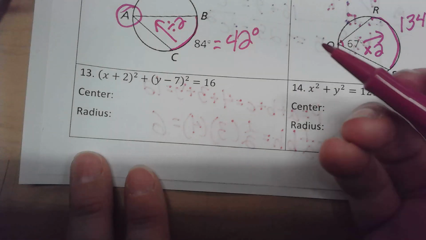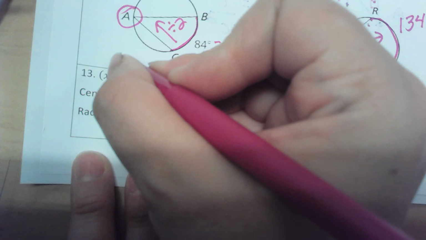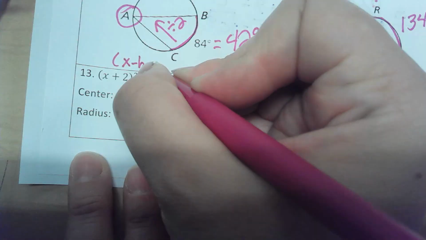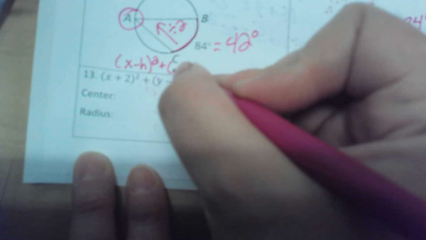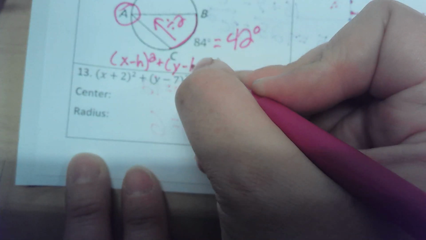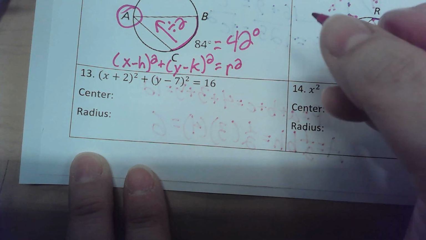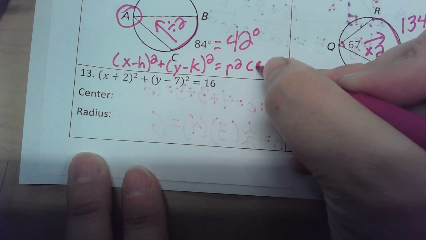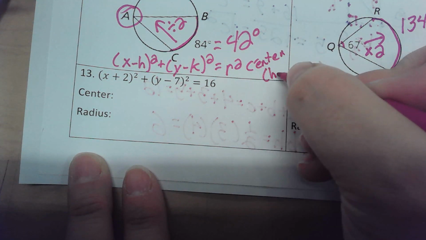Okay, so everybody, center. So remember this. It's up on the board too, but I would write this on your paper just to help you remember. So remember, it's going to be x minus h squared plus y minus k squared is equal to the radius squared. Okay, and the center is h, k.